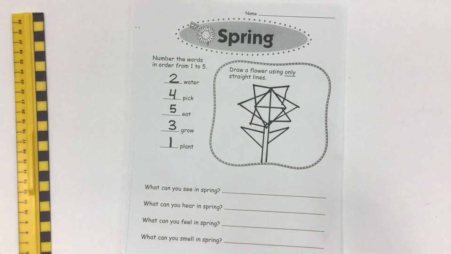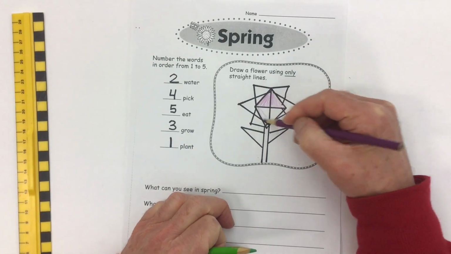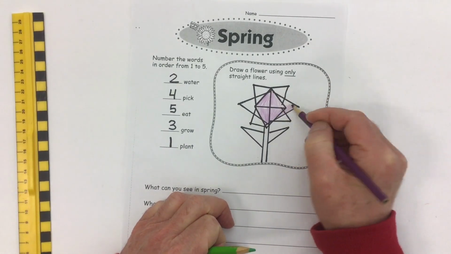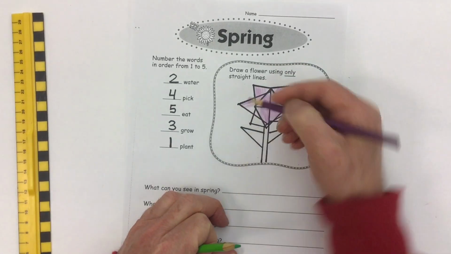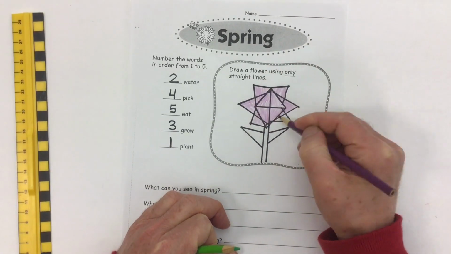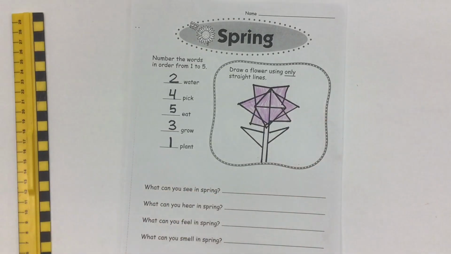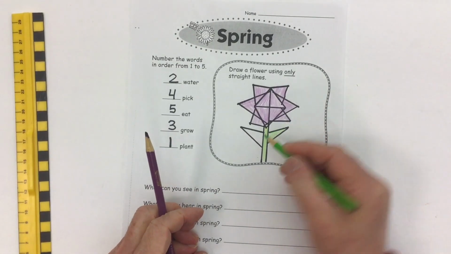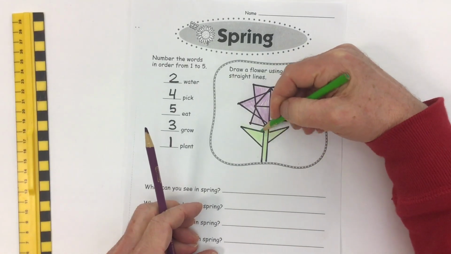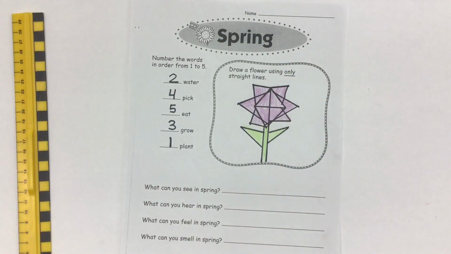I guess I can color that in, and that would help a lot. Well, I used nothing but straight lines, and maybe I did come up with something that looks something like a flower with a couple leaves on it. There we go, drawing a flower using only straight lines.